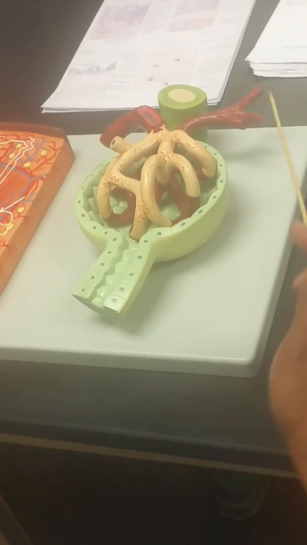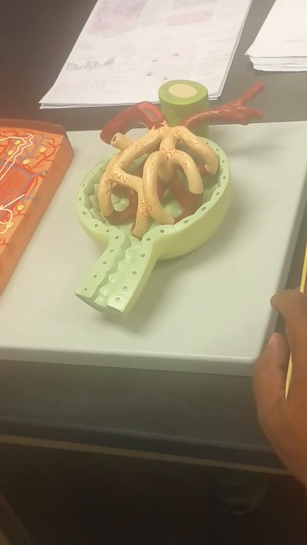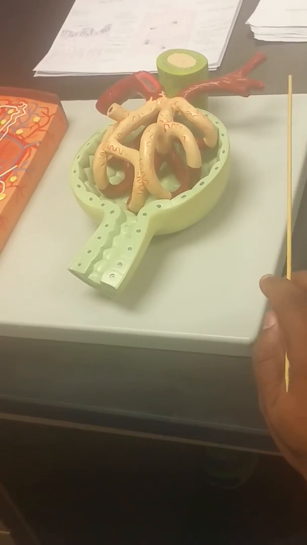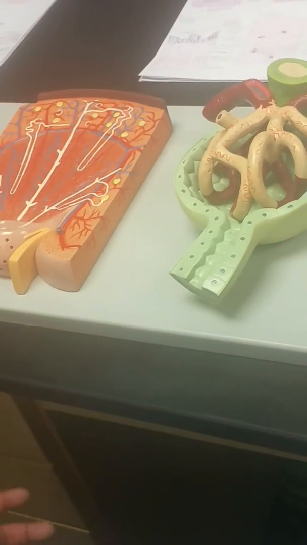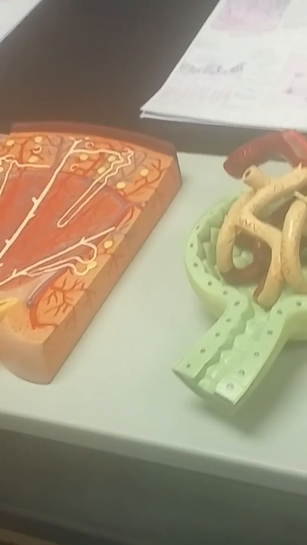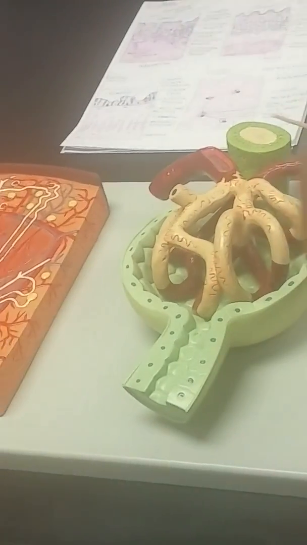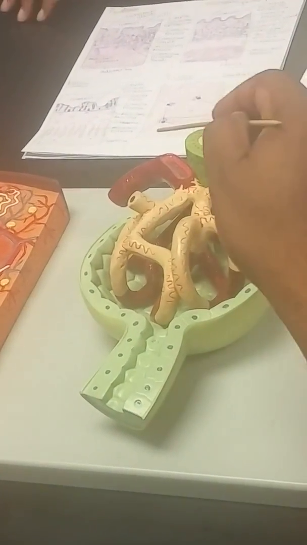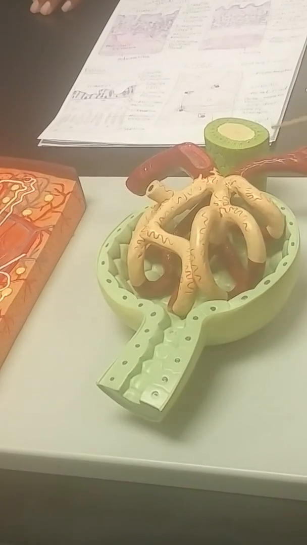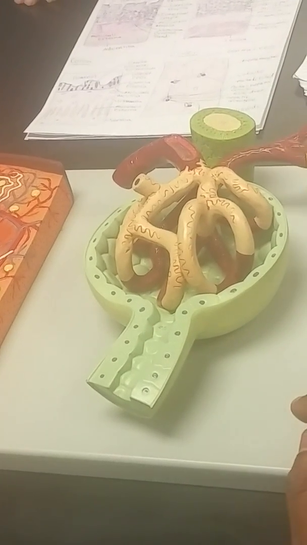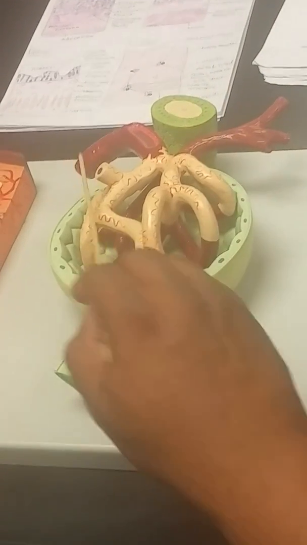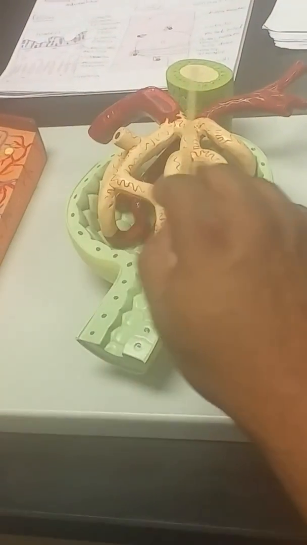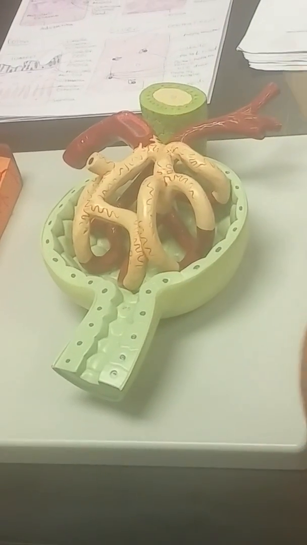Okay, now this model here shows you a number of things. It not only shows you the renal corpuscle as it exists with both the Bowman's capsule and the glomerulus, but it also shows you the juxtaglomerular apparatus, or the juxtaglomerular complex. So, what is the juxtaglomerular apparatus made up of?